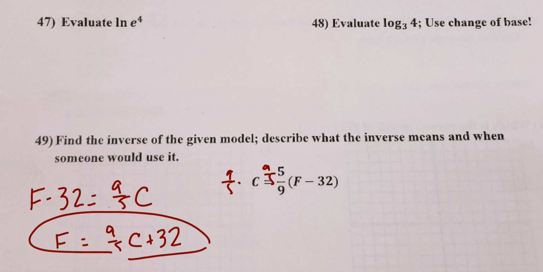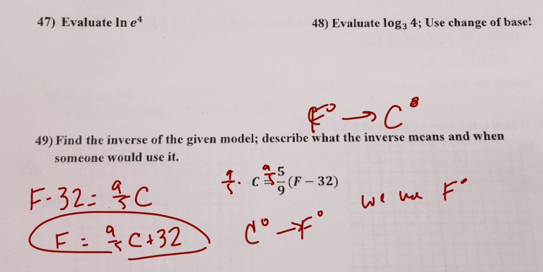So if you don't know, the original one is the formula to turn Fahrenheit degrees into Celsius degrees. The inverse goes Celsius to Fahrenheit. Why would we use the inverse? Because we use Fahrenheit in the US.